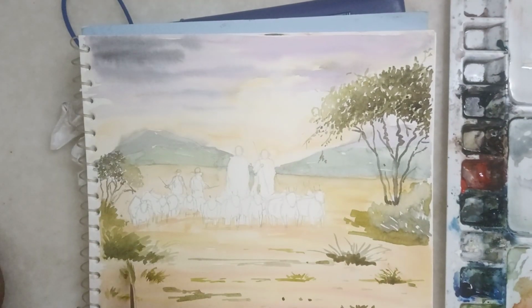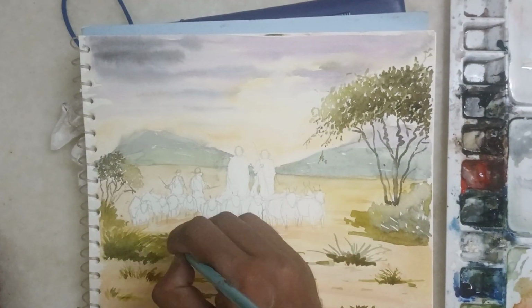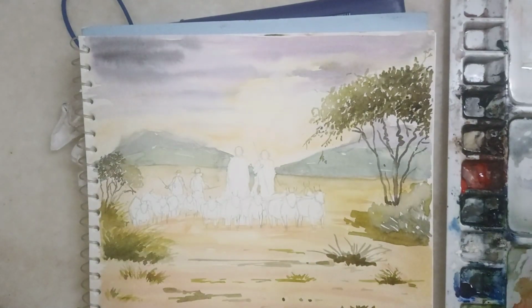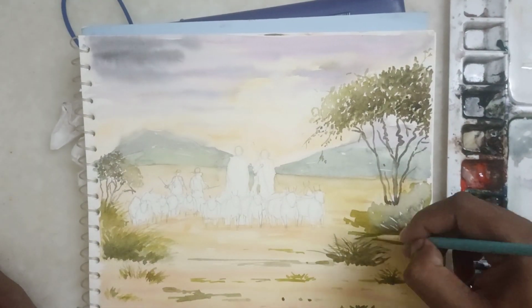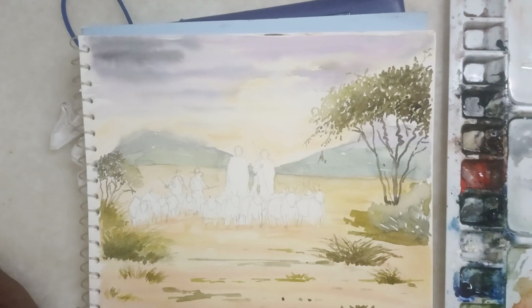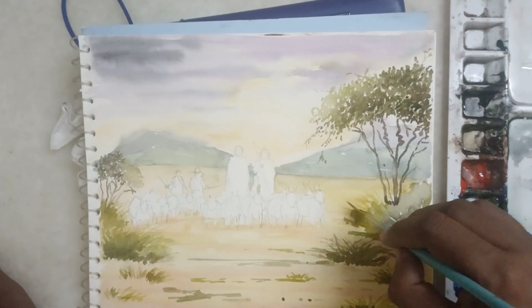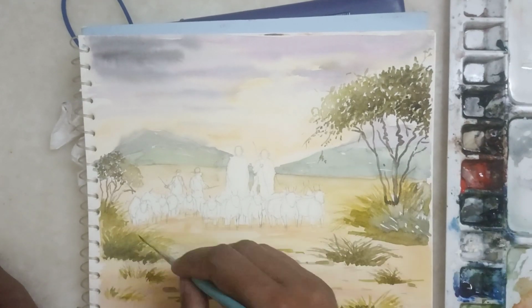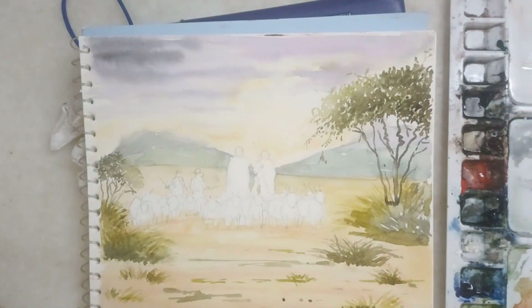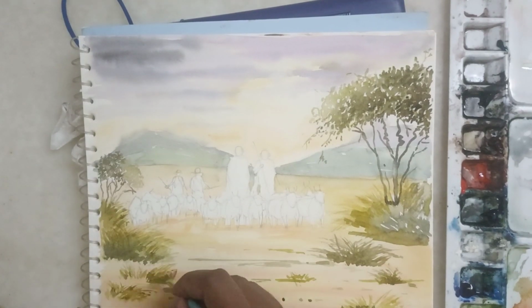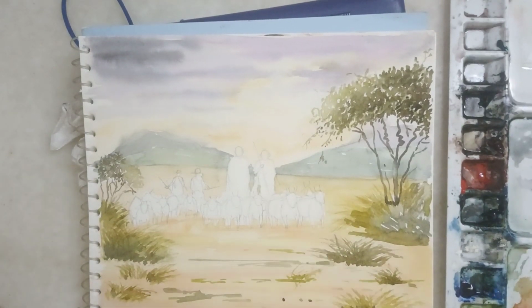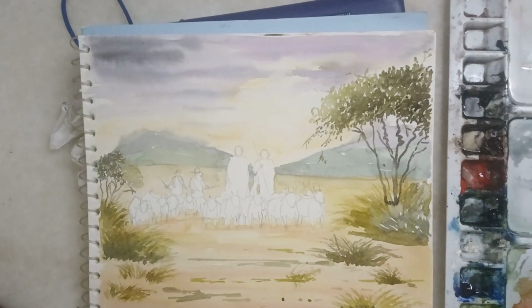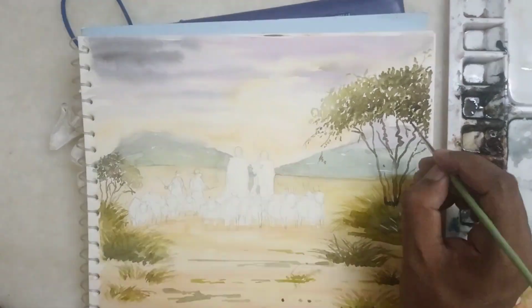I am also using the fan brush to give a little tone of the grass, because these grasses are very tall in structure. You can also use a normal brush, but I am using the fan brush here because it gives a better structure and texture to the grasses.